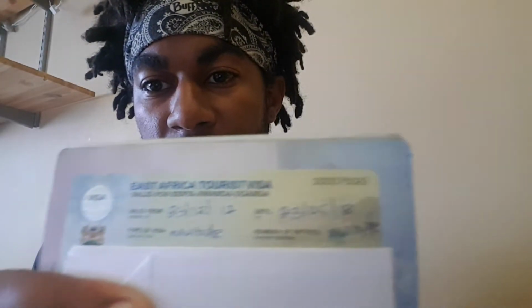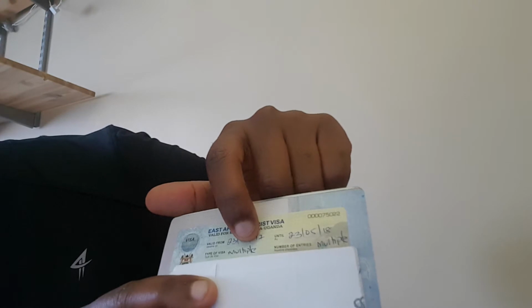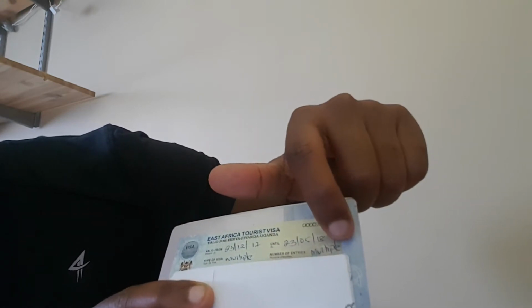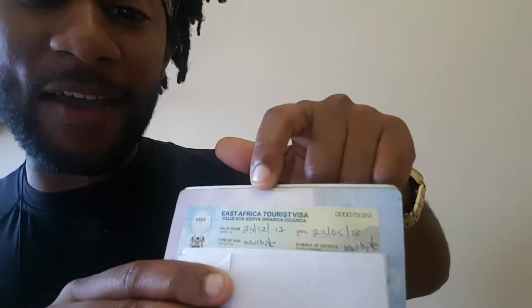This is what it looks like. This is the East African tourist visa. If you can see on the dates, it is valid from December 23rd, 2017 until May 23rd, 2018. And it says multiple entries, multiple type of visa. So she actually made a mistake. She gave me, which is really weird, 5 months on this visa. And this was from the airport.